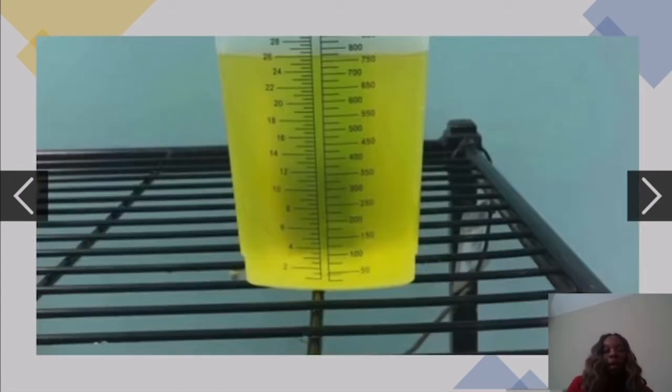Here we have a graduated cylinder, and you will need to be able to accurately read fluid that has been added to a graduated cylinder. This particular cylinder has yellow fluids inside of it, and it is measuring at 775 milliliters.